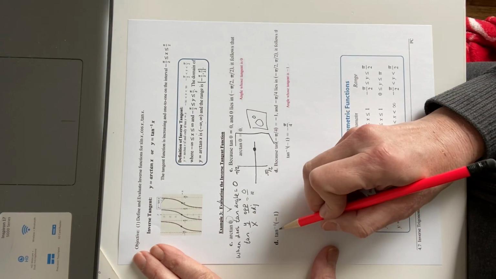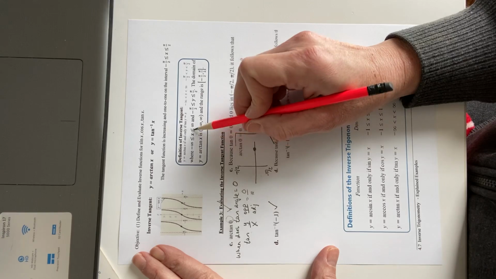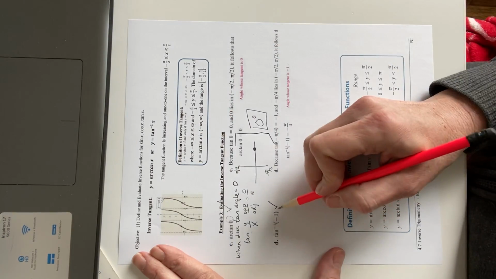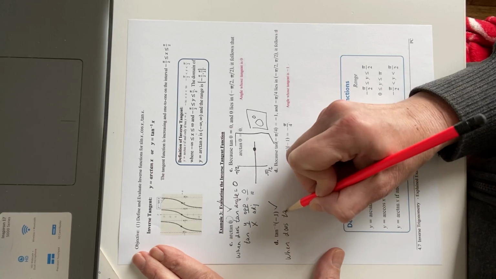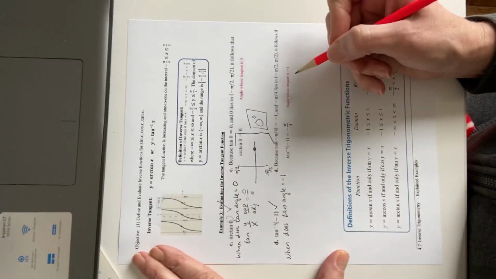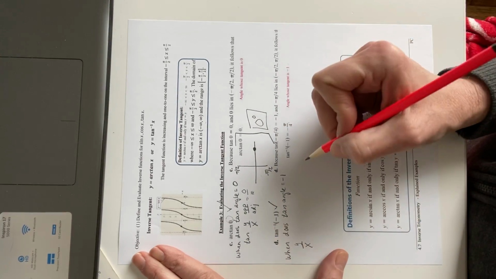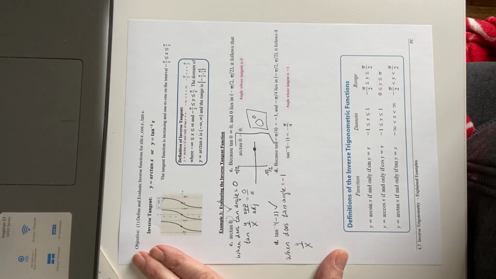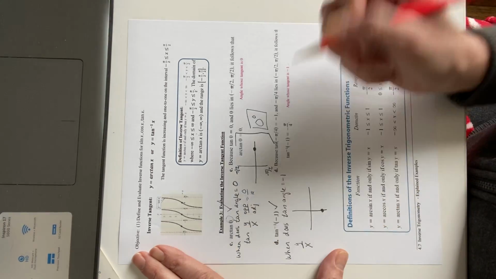Again, inverse tan of negative 1. Negative 1's a real number, so I can move on. When does tan of the angle equal negative 1? I'm looking for a y over x. When is y negative 1? Y is negative 1 down here.